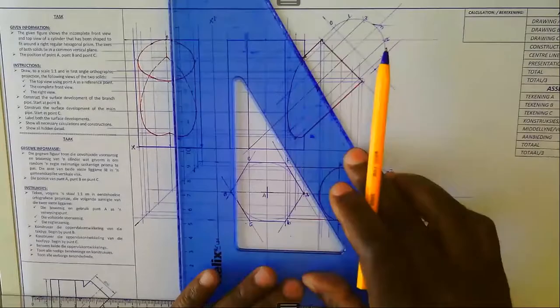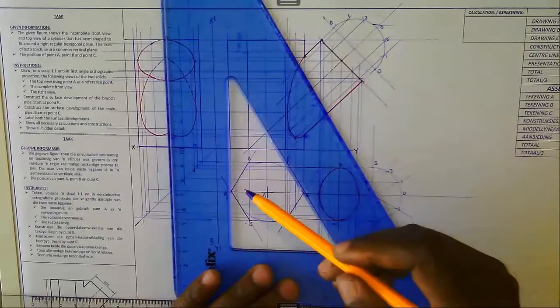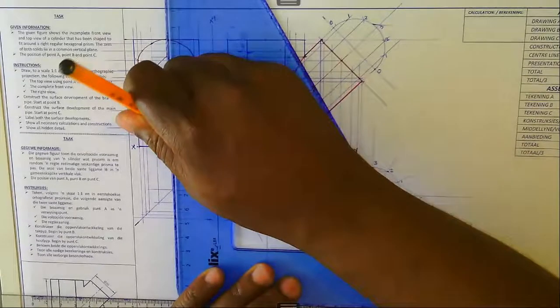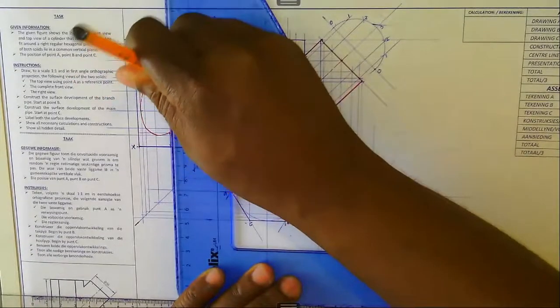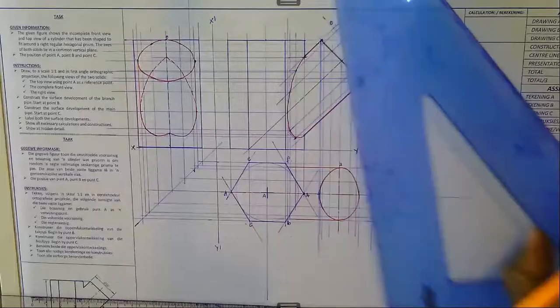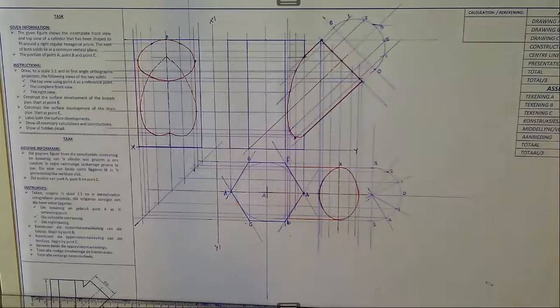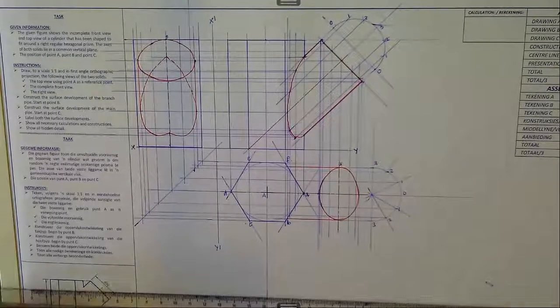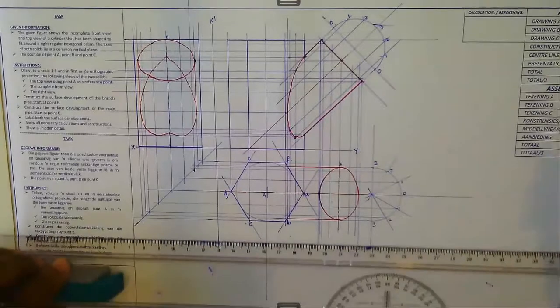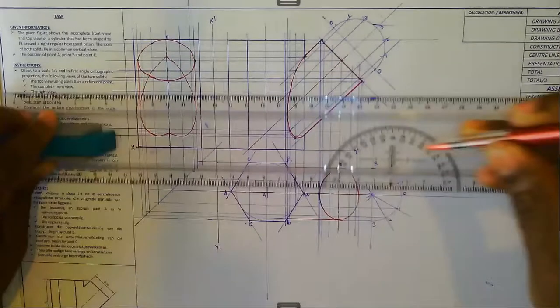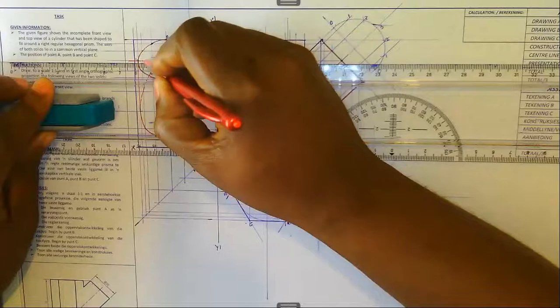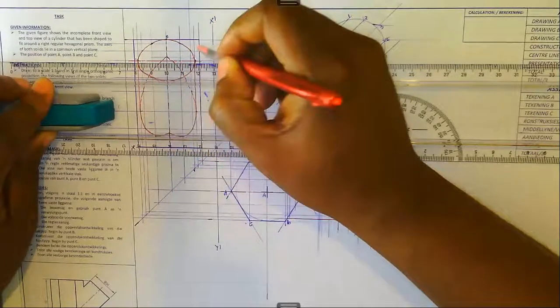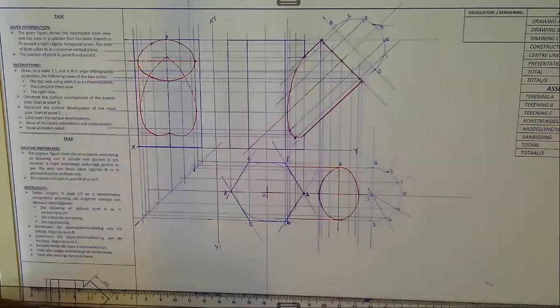You would need to represent this one, which is point D, as a hidden detail. So I'm going to show this one as a hidden detail. It's representing point D, which is on the other side, right? I need to define the center line. The center line is through that point, so I'm going to show that's the center line.